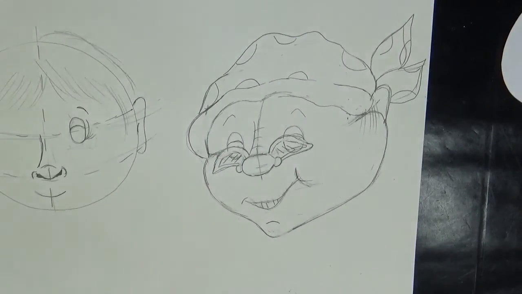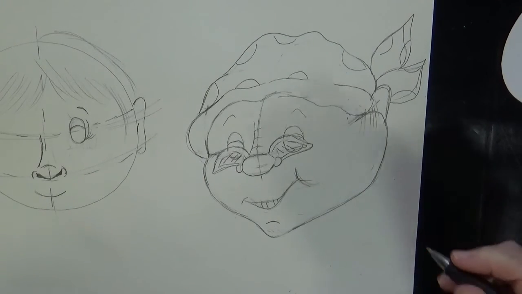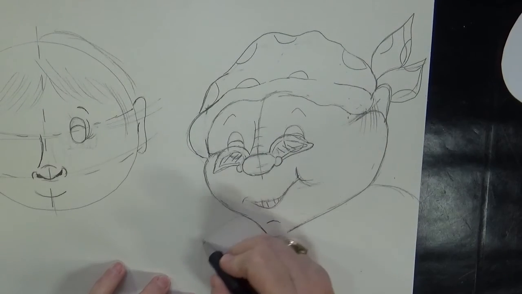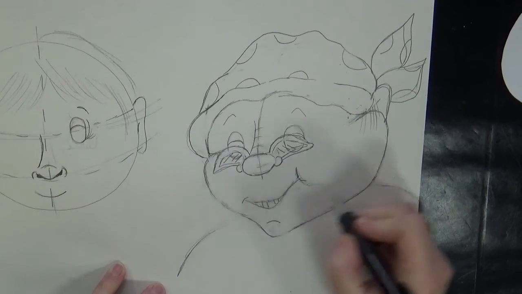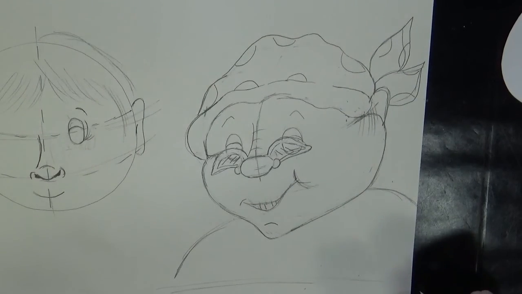All right, and I could finish decorating his kerchief. I'm not going to do it right now. His shoulders, I'm just going to give him simple shoulders to come just like this. And then this would be the bottom of my paper.